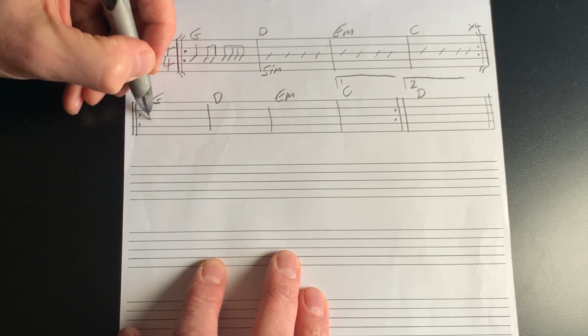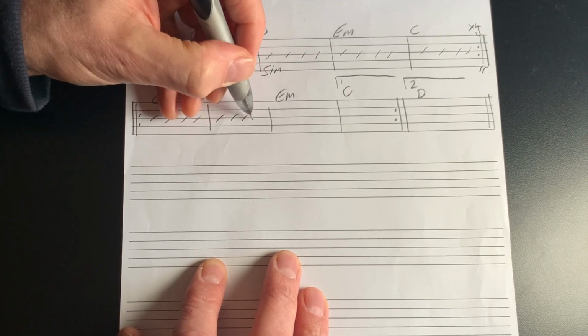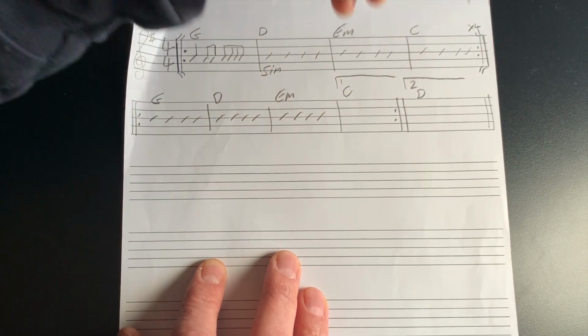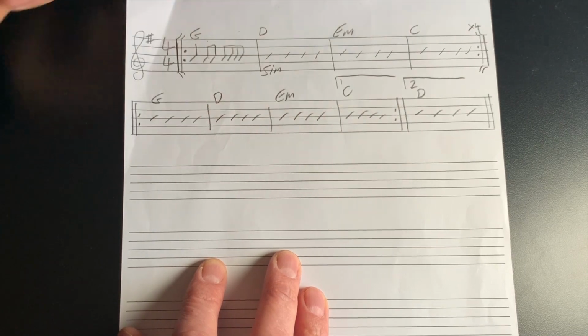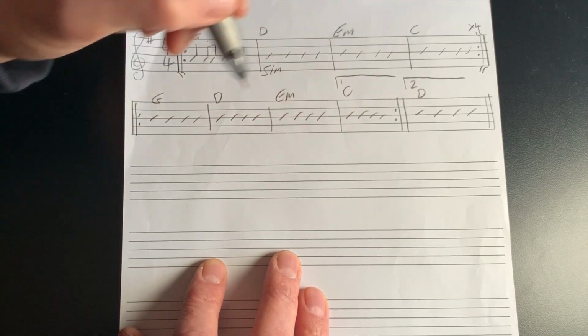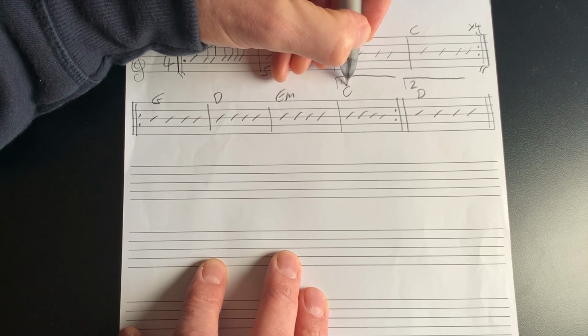Okay, I shouldn't leave my bars empty, should I? I should put some little dashes in there just to make sure. Oops. Okay. Now, crazy things can happen with this. We can even see this kind of thing.